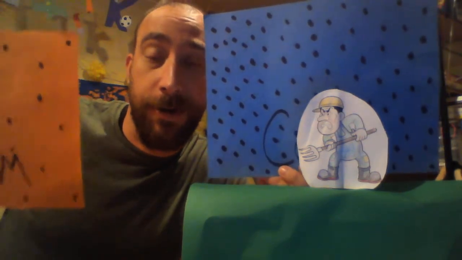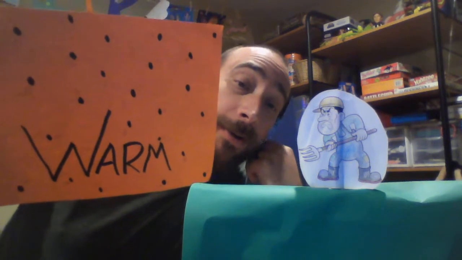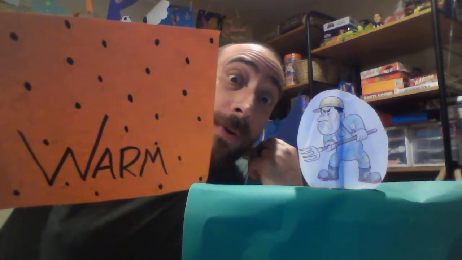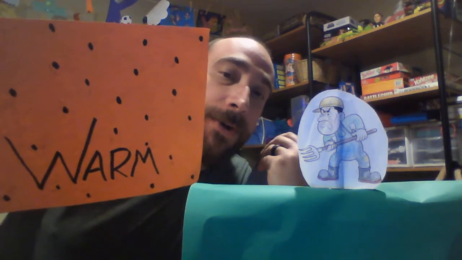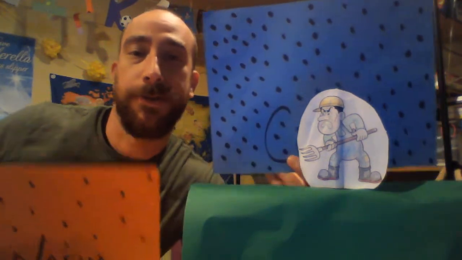Now, what you're going to notice is that the warm air is spread apart further because it has more thermal energy, making it lower pressure and less dense. So compared to the cold air, it's going to want to rise up. It still needs to get the cold air out of the way, but it can only do it from above. So watch what happens.